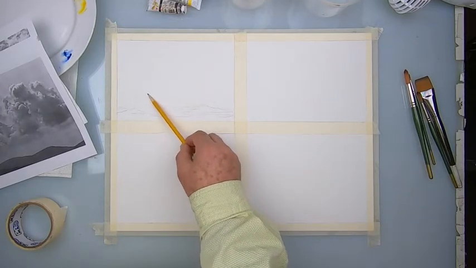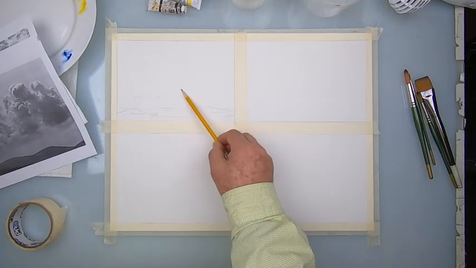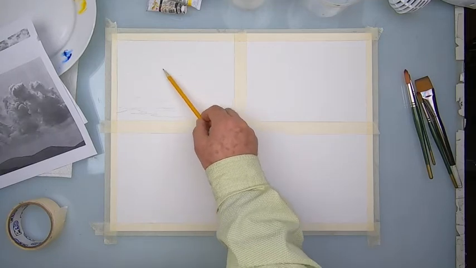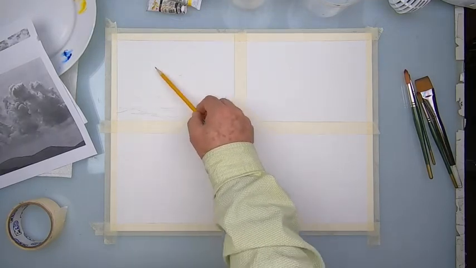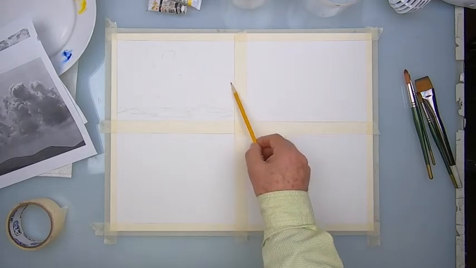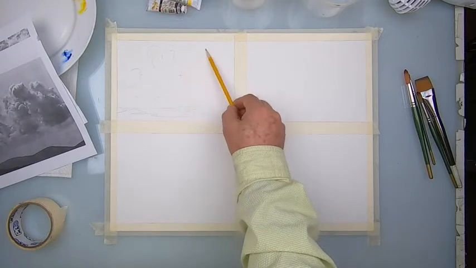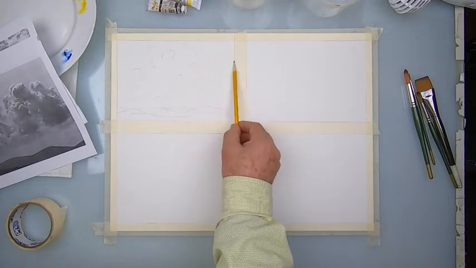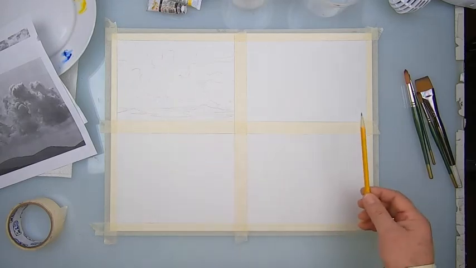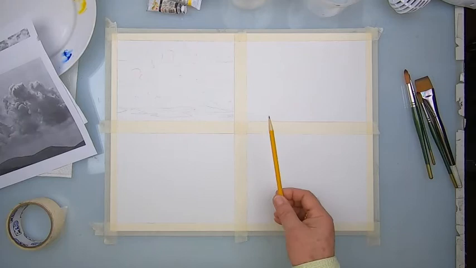They're smaller, and then clouds might get larger. And I'm going to emphasize a real large cloud kind of a thing. And so there's a sort of a preliminary sketch.